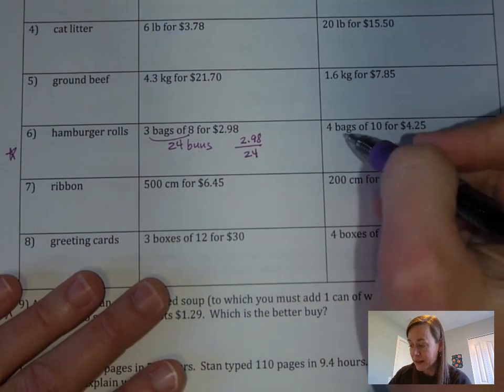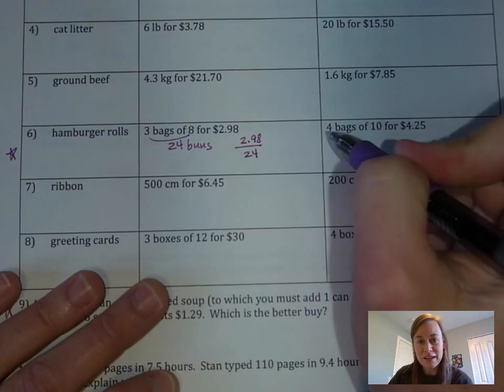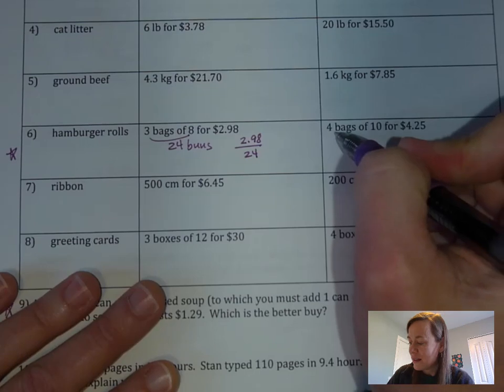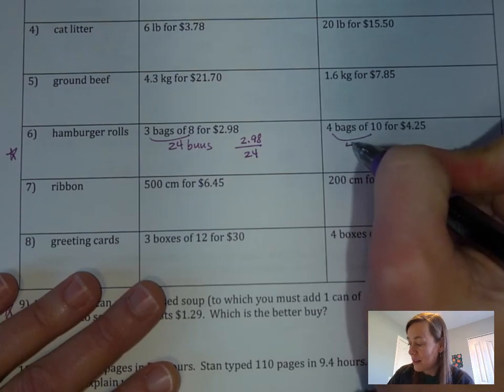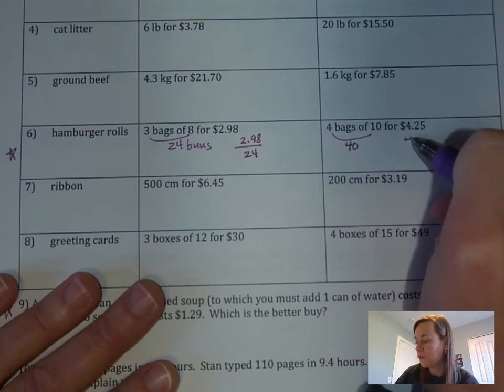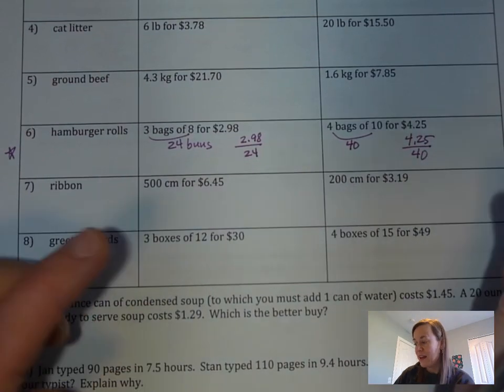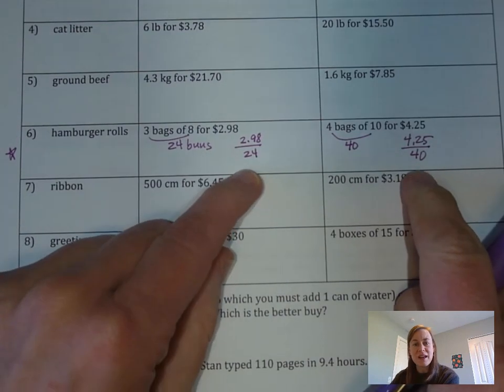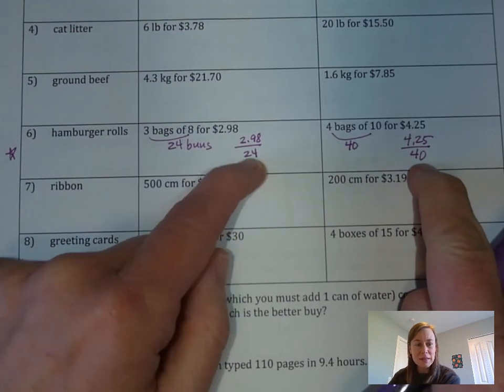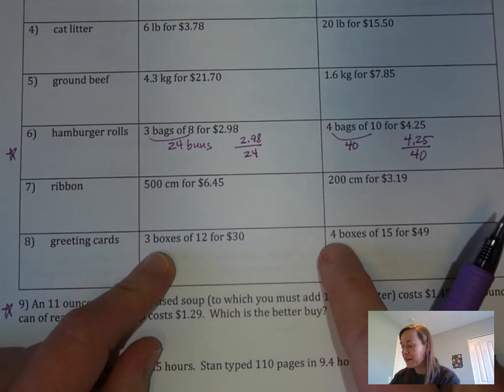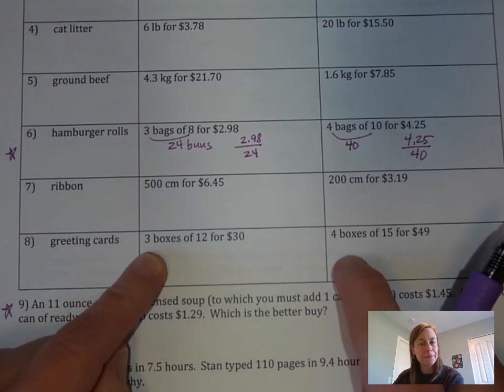What about over here? How can you figure out the number of buns here? 4 bags of 10? That's going to equal 4 times 10 is 40. So you'll put your $4.25 on top, your 40 on bottom. And then from this point, you can divide and compare. It's going to be a similar process down here for the greeting cards. So just keep an eye out for that.